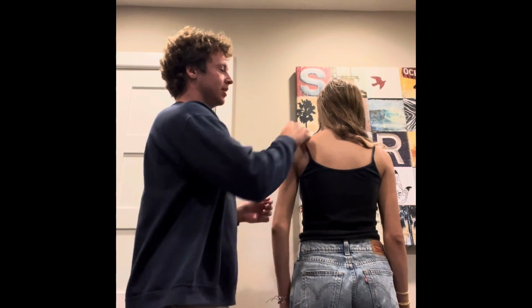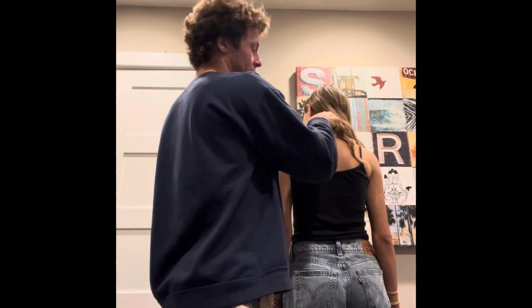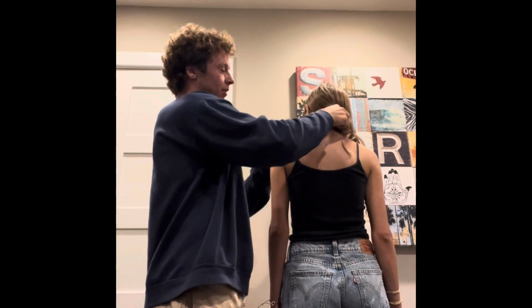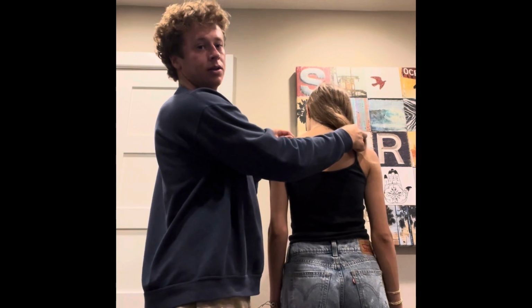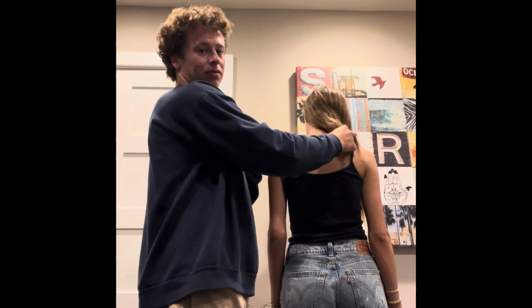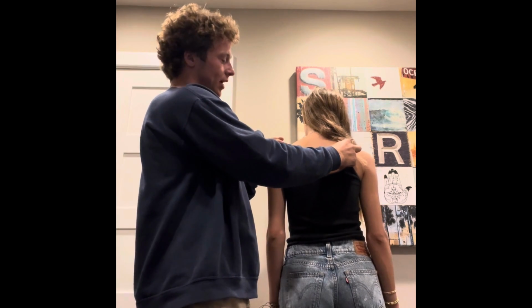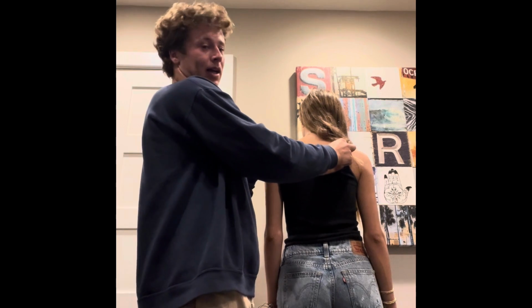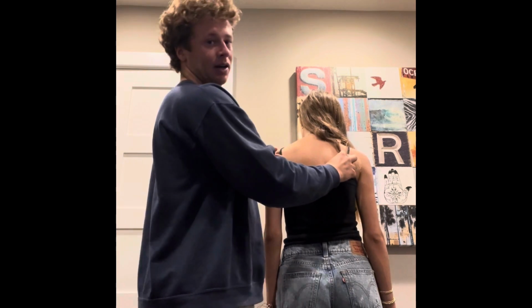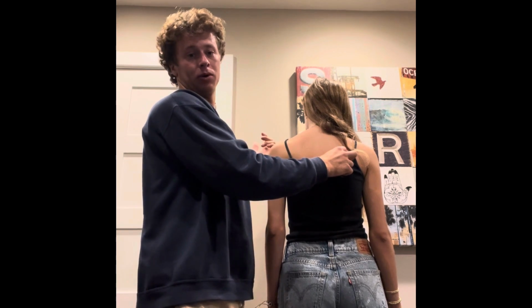Next, we have the trapezius, which are here. The trapezius upper fibers, which are located up here, do elevation, head extension, and rotation. The middle fibers that are here do elevation, upward rotation, and abduction. And lastly, the lower fibers that run down here do depression, adduction, and upward rotation.